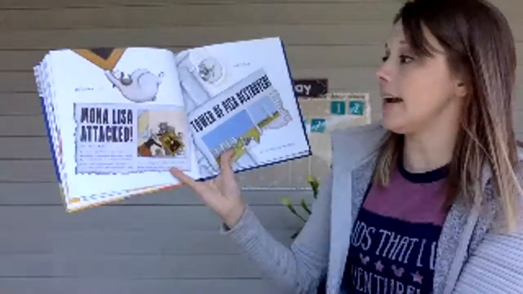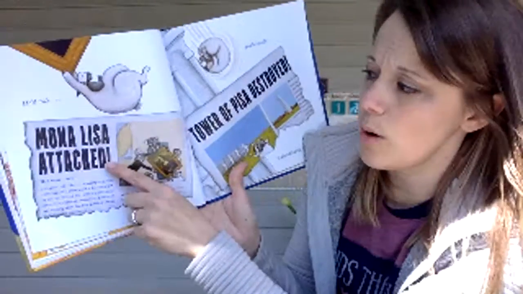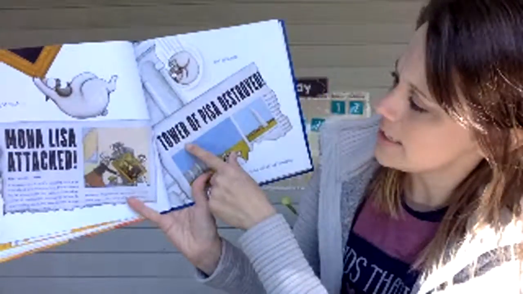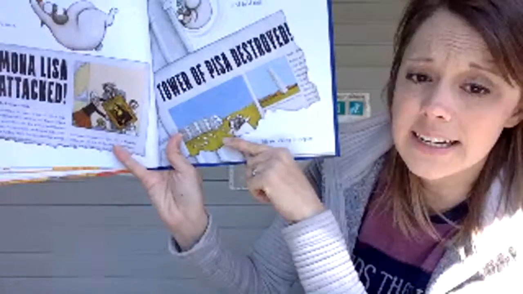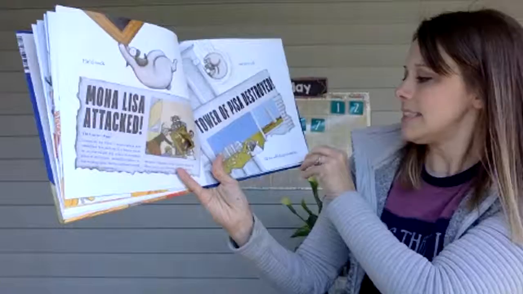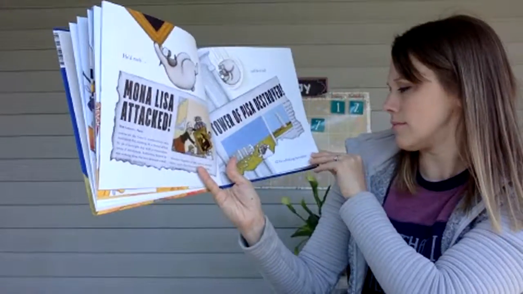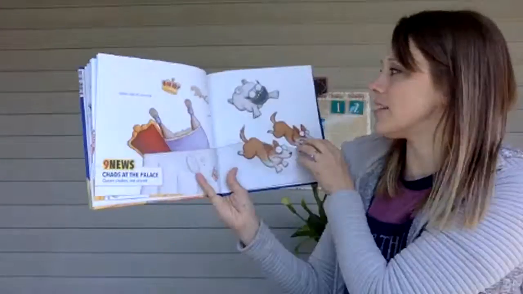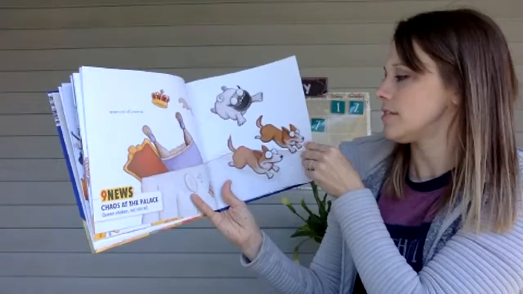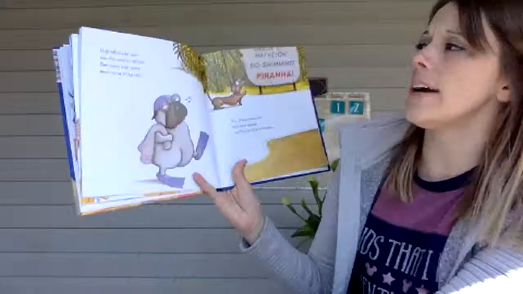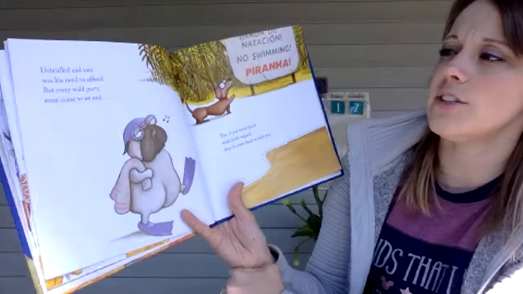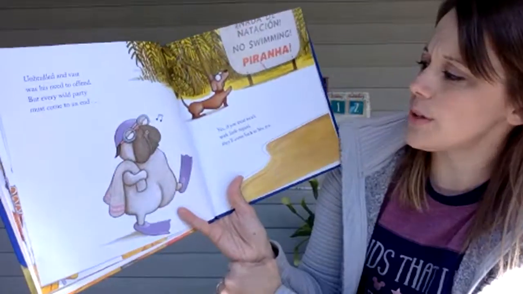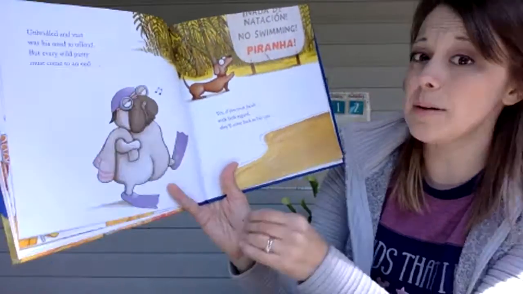He'd rock and he'd roll. This says, Mona Lisa attacked. Look at that. It says, Tower of Pisa destroyed. He knocked over the Leaning Tower of Pisa. Till his rollicking horseplay spun out of control. Unbridled and vast was his need to offend, but every wild party must come to an end. Yes, if you treat locals with little regard, they'll come back to bite you.